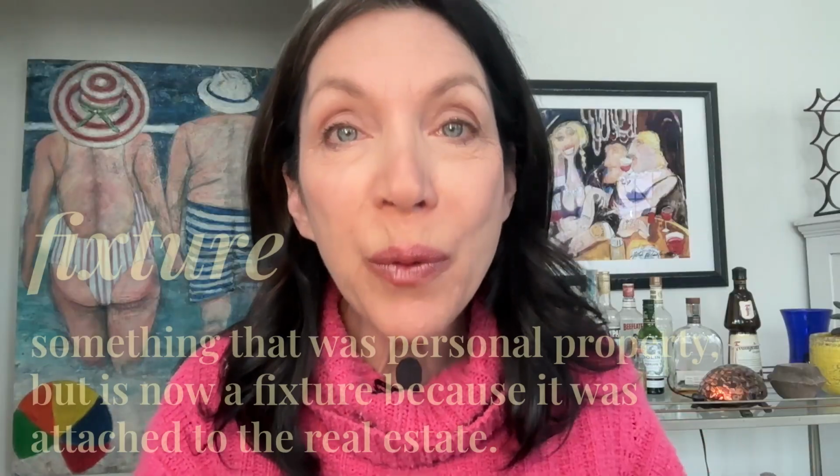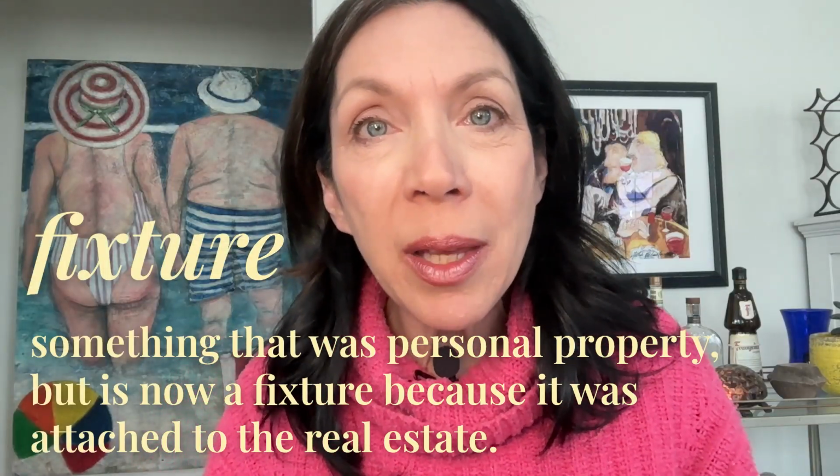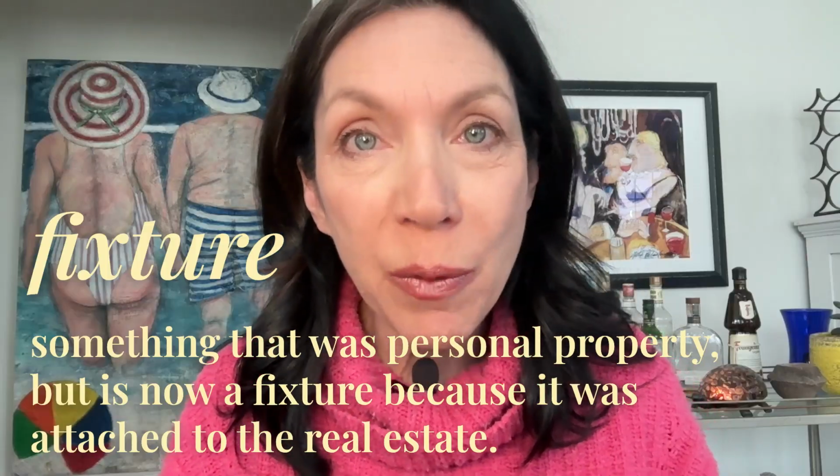Trade fixtures are really simple, but part of the reason why you might be confused is maybe no one explained to you what the heck it means. A fixture is something that was personal property, but because of the way that it was attached to the real estate, it becomes a fixture.